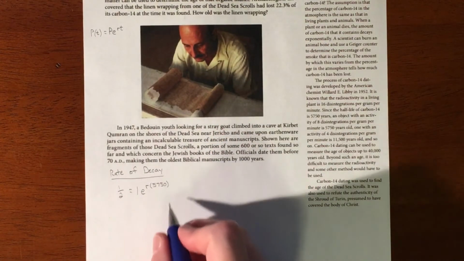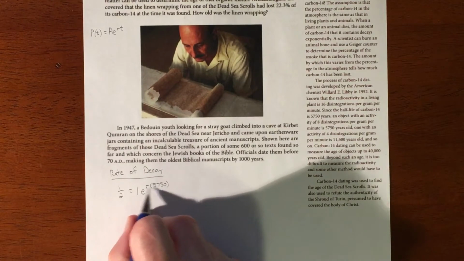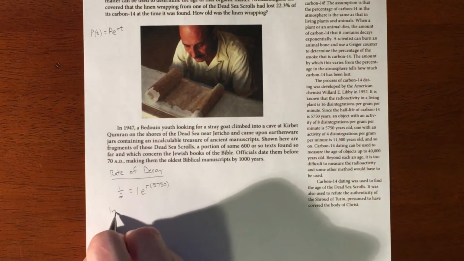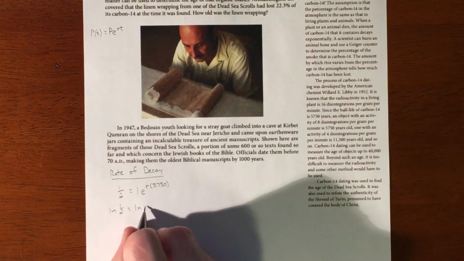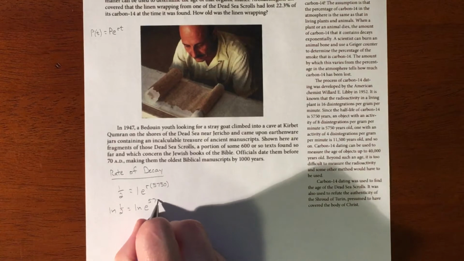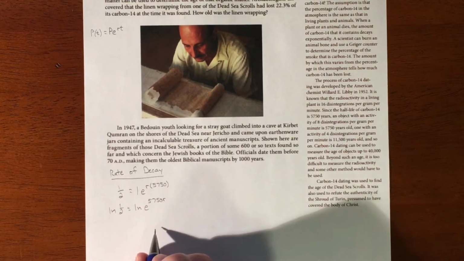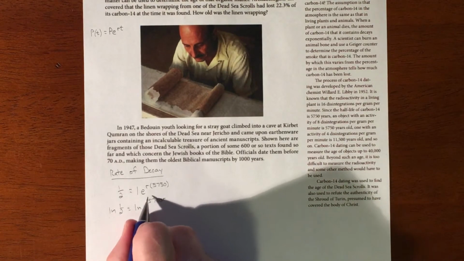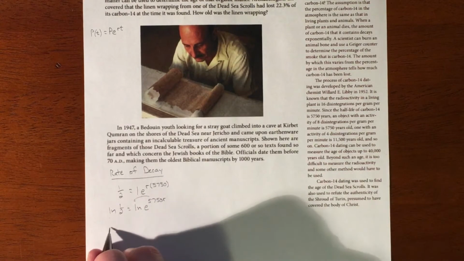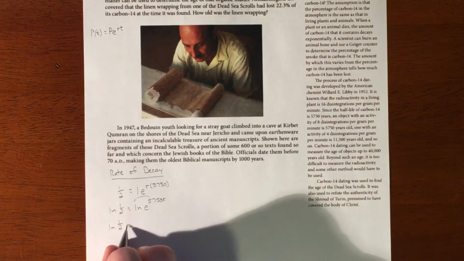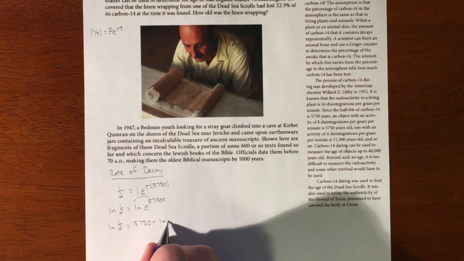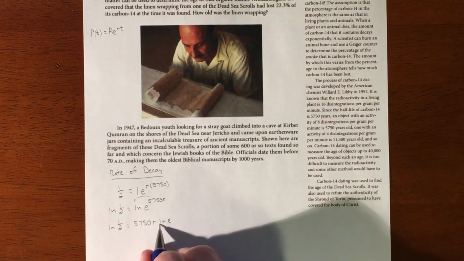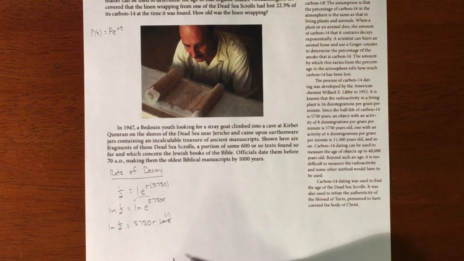So we have an exponential. We're going to solve it. We're going to try to get the power out of there, and to do that, we're going to log both sides. I can put the 1, but I don't need it. So 1/2 equals e to the 5750r. Then we logged both sides. The reason we do that is so this exponent can come in front. So we have the natural log of 1/2 equaling 5750r times the natural log of e. And then the natural log of e is just a 1, so that'll go away.